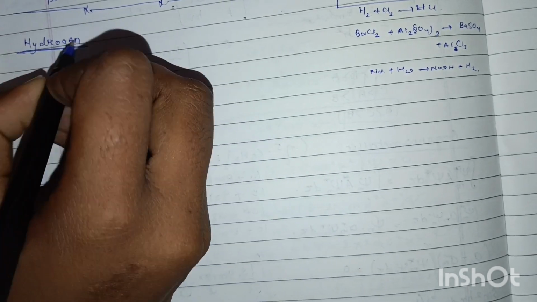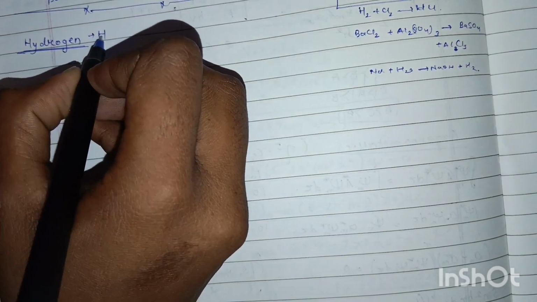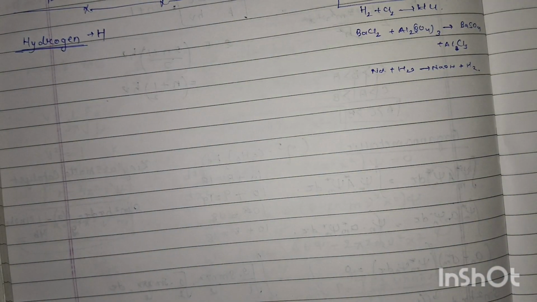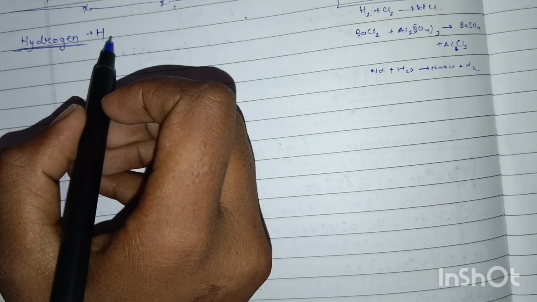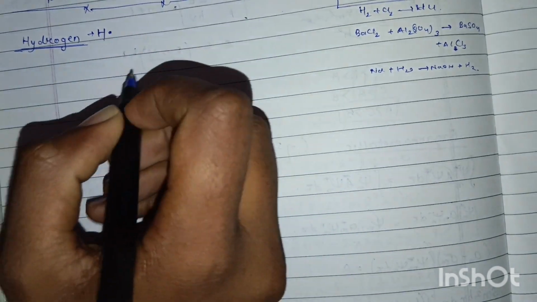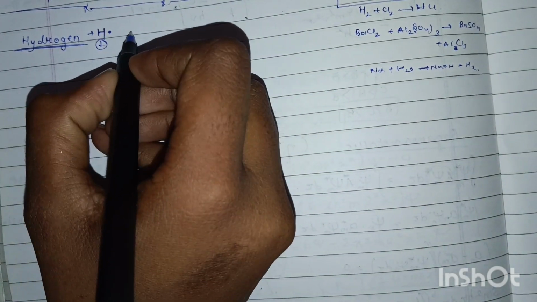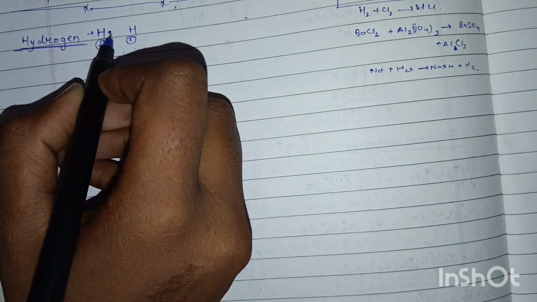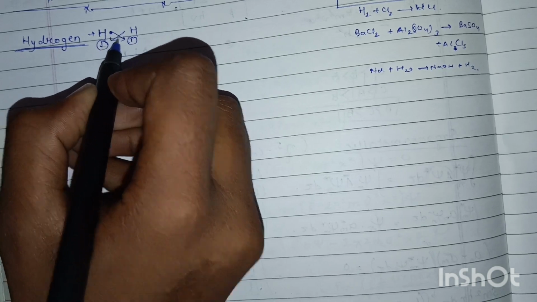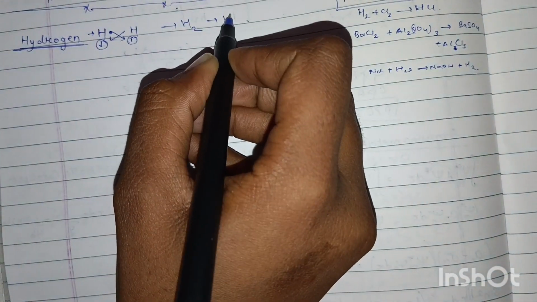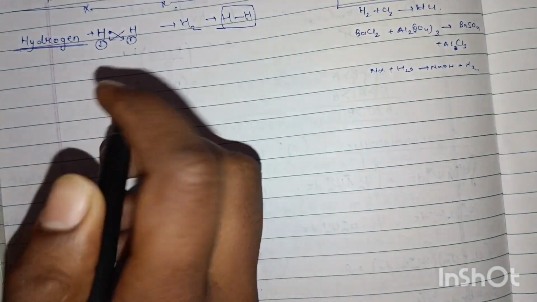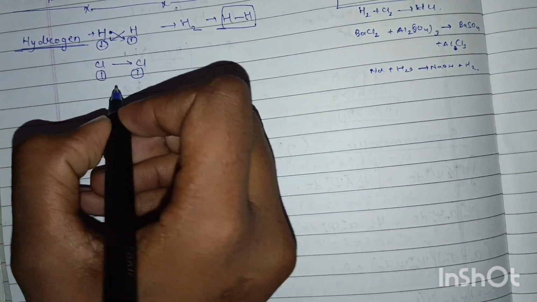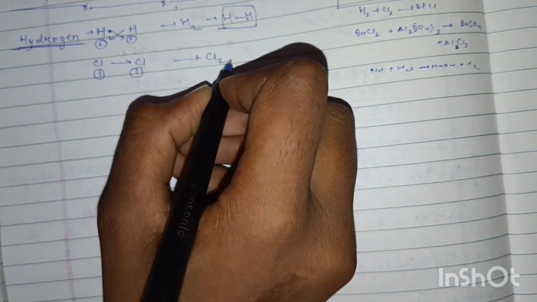Hydrogen has a single electron, and its atomic number is 1. So it has only one electron, and its valency is 1. It needs only one more electron to complete its octet, so it combines with one more hydrogen, hence H2, that is two H atoms combine to form a hydrogen molecule. Similarly, the valency of chlorine is 1, and it combines with another chlorine to form Cl2.